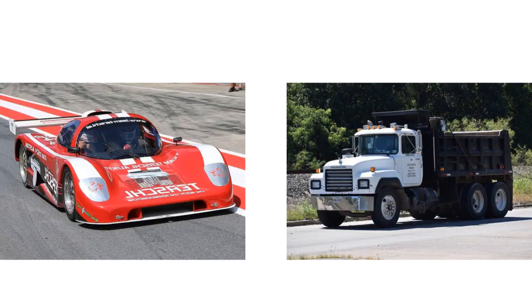If we have both of these vehicles, a race car and a dump truck, they could both be driving down the interstate at the same exact speed, at 60 miles an hour. There's not a difference between them when they're moving at that speed, obviously outside of the weight that they carry. But as soon as we saw them try to make a change in their speed, then we would notice a big difference between them.